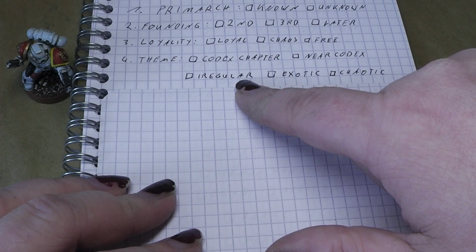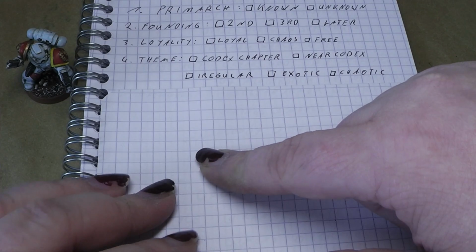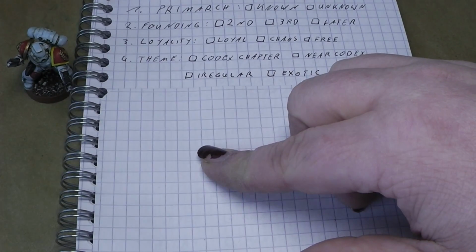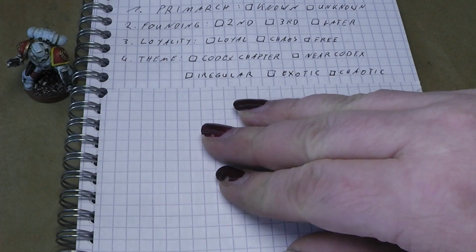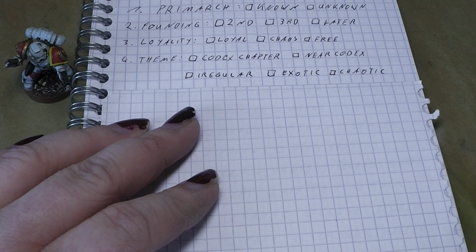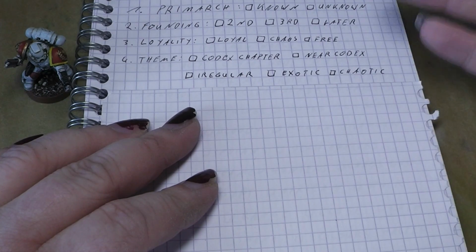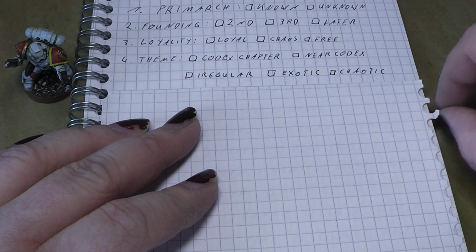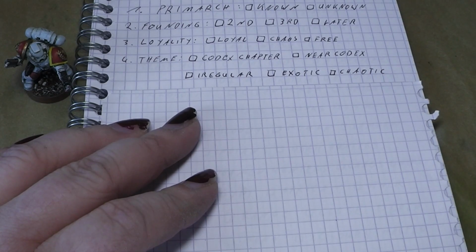Or are they an irregular chapter, like for example the Black Templars? They don't have a structure like the normal Codex chapter. They don't have companies. They have crusades that are split up over the entire universe. Or is it even an exotic variant, like, for example, the Space Wolves that have absolutely nothing in common with any Codex chapter whatsoever? Or is it even chaotic and follows no rules at all?